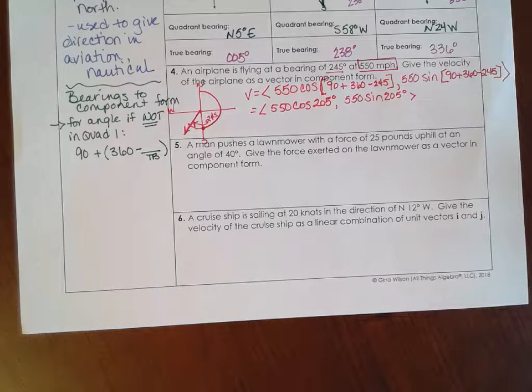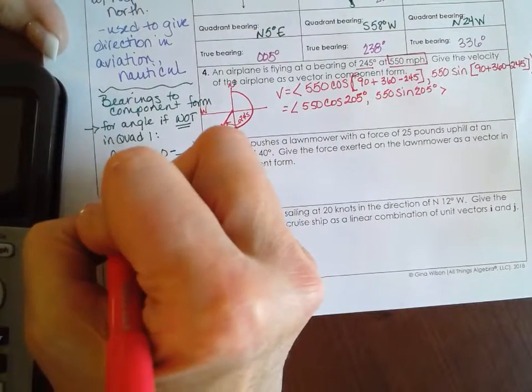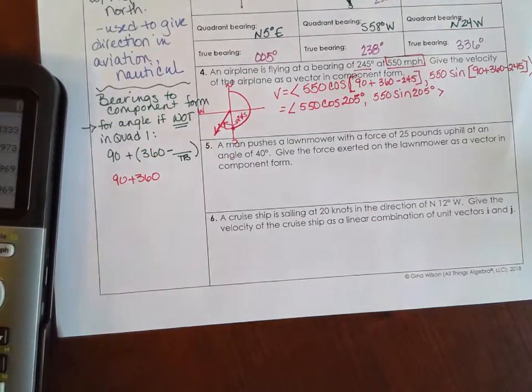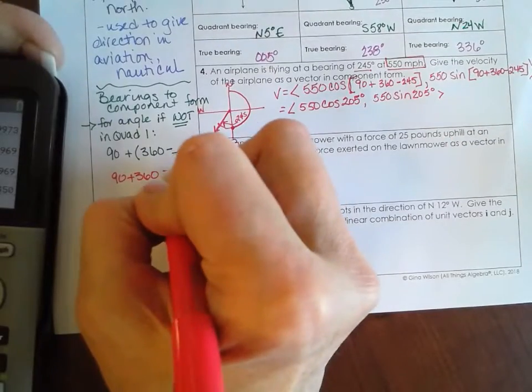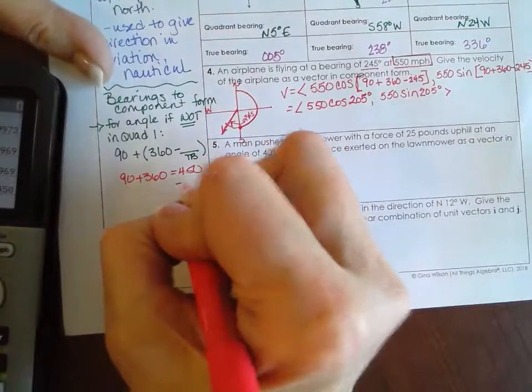Does that make sense? So if you want to simplify it, 90 plus 360 gives you 450, and just remember that 450 minus the true bearing gives you the same thing.